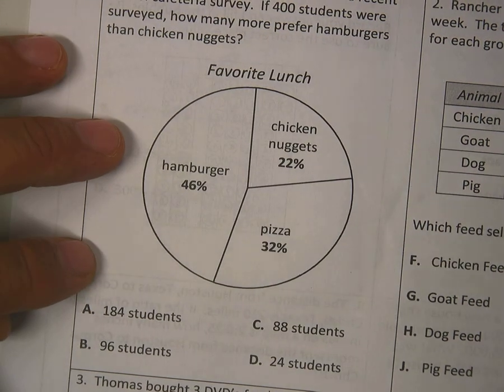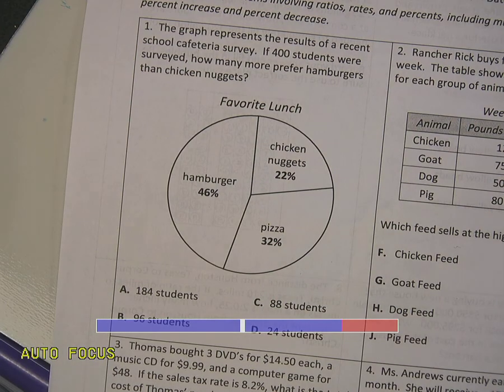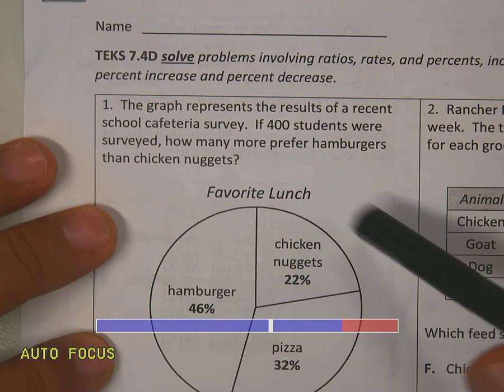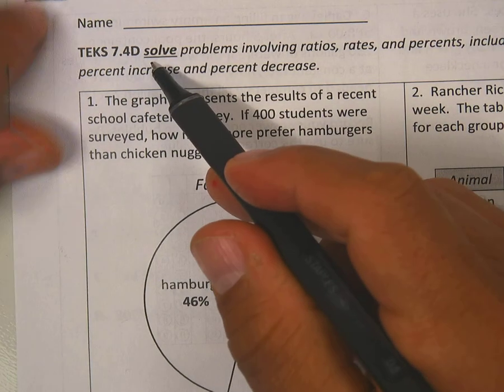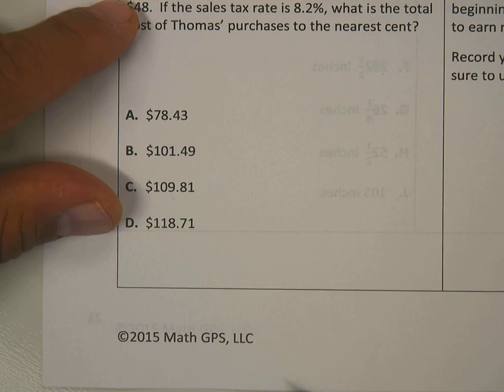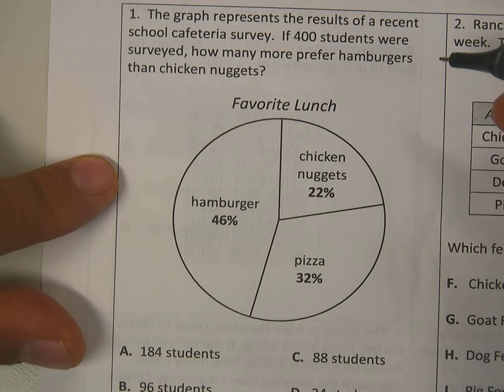Alright guys, I'm gonna give you a little bit of help on these problems that you have. This is 7.4D. It says in the bottom GPS. So some of you in my class have already received this.